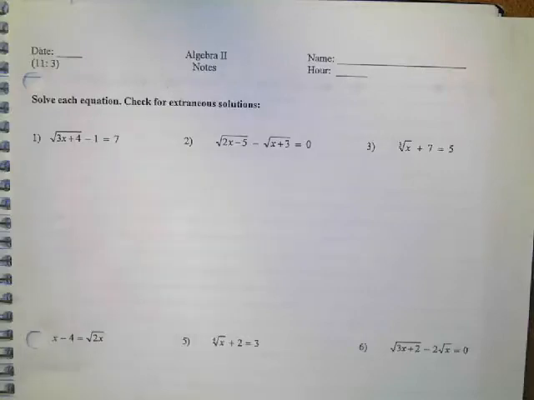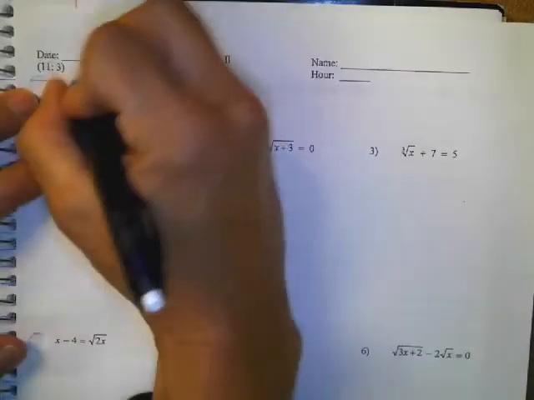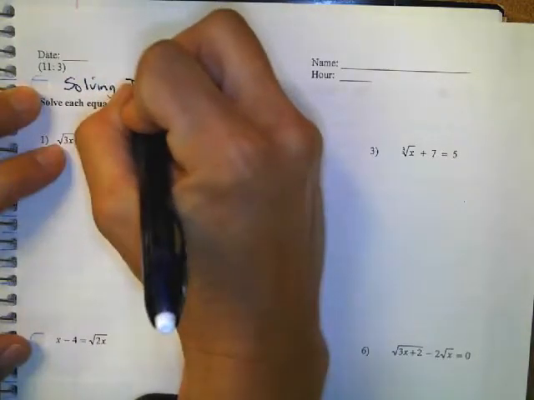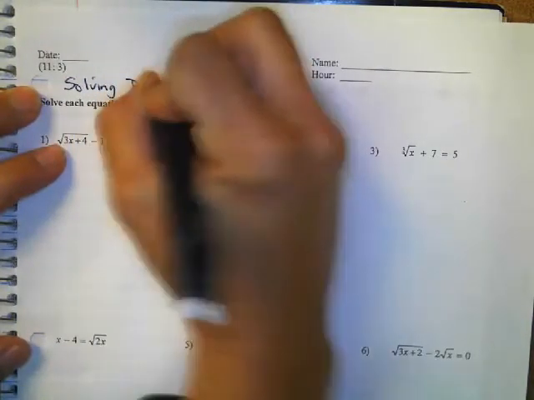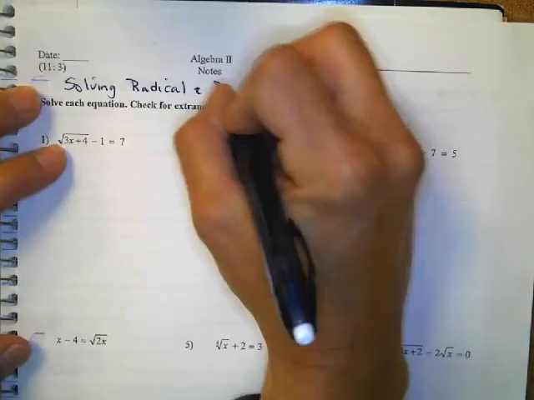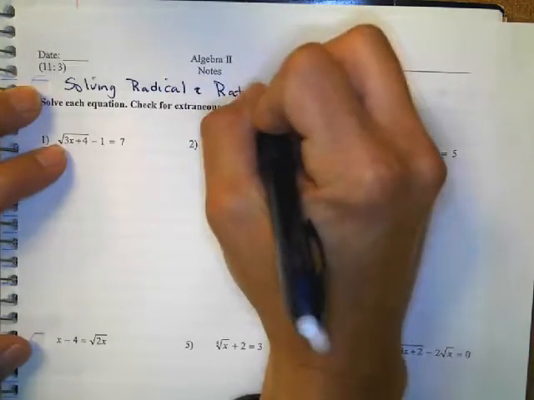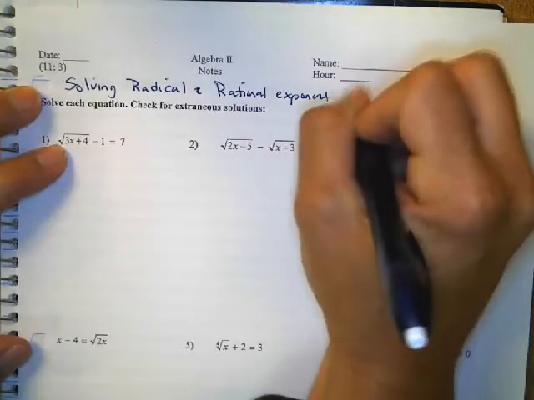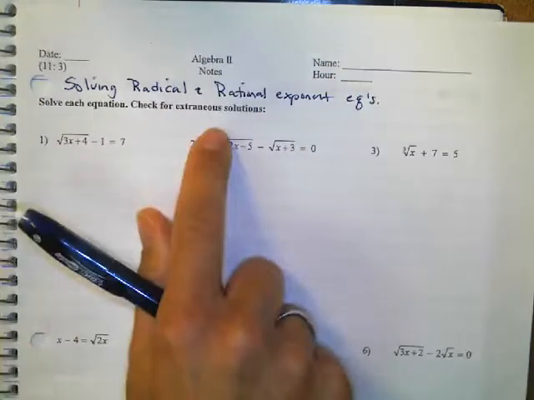Guys, we are starting the last section of Module 11 today, which is 11.3. This is solving radical and rational equations. We will also be checking for extraneous solutions.